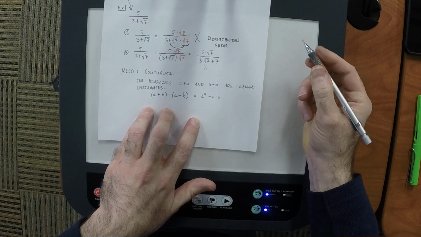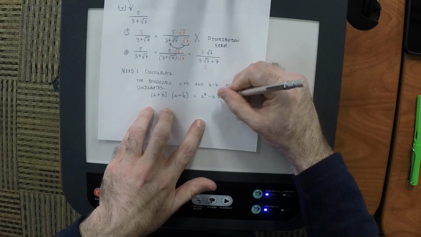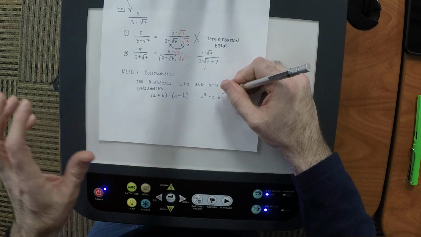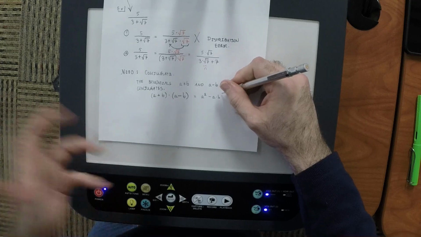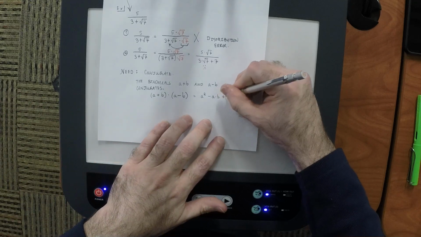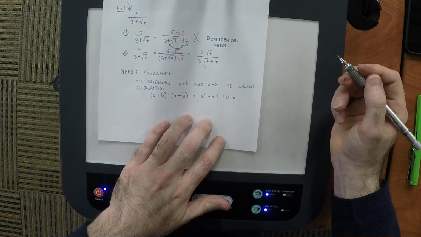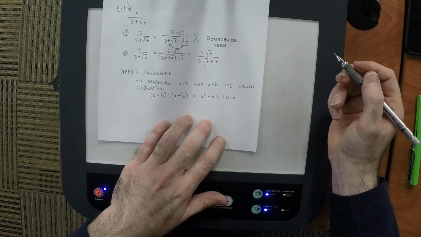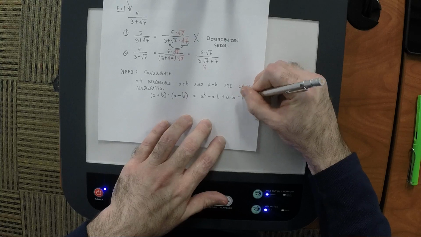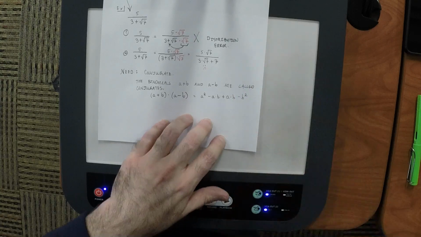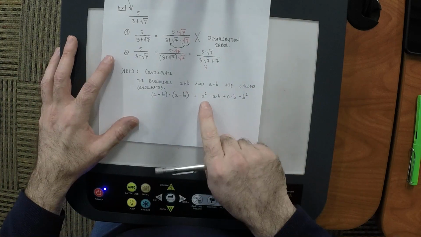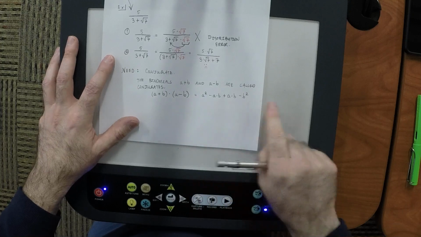The I term? I agree that it's BA, but I'm going to write AB because multiplication commutes. And then the L term? Minus B squared.